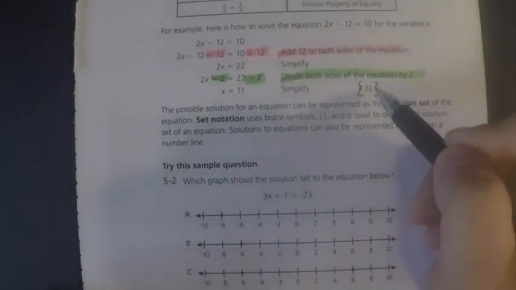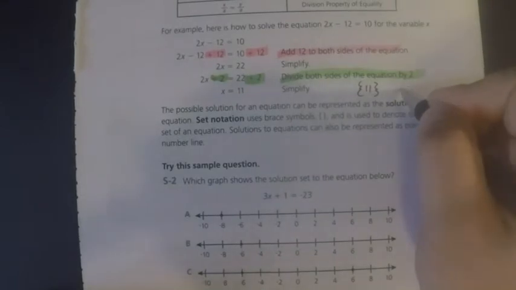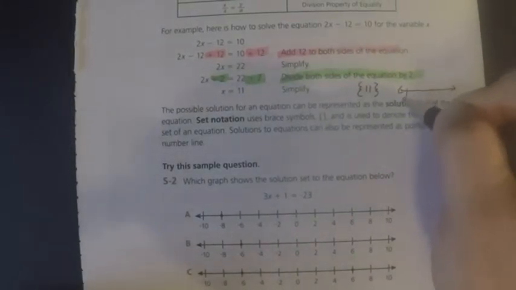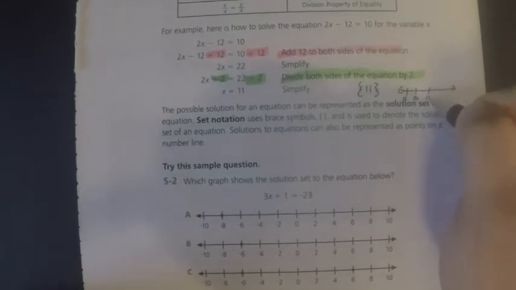Solutions to equations can also be represented as points on a number line. So if we took a look here, this 11, right, could have been a point on a number line. We could have had a number line here and say, let's say 9, 10, 11, 12, we could have plotted our solution there at 11 as well. So that's all they're doing here.